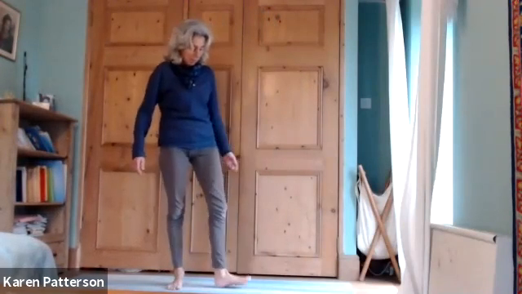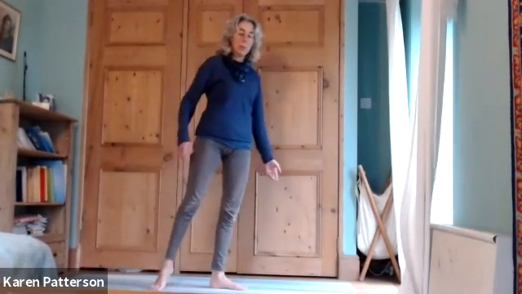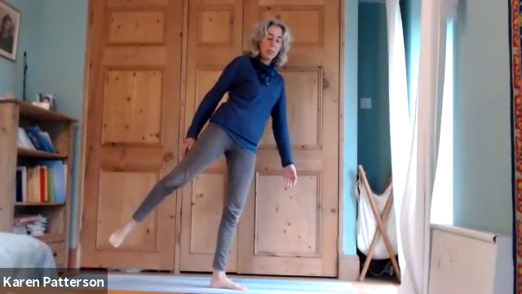Imagine that. Take the other foot to point out sideways. Step onto that pointed foot, keeping the hips open. And then when you're ready, come right into the position.